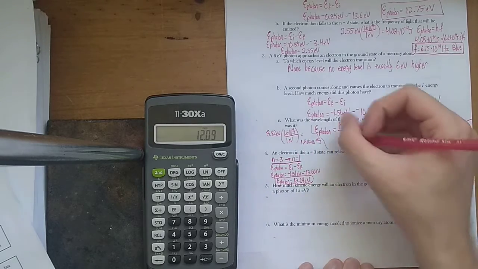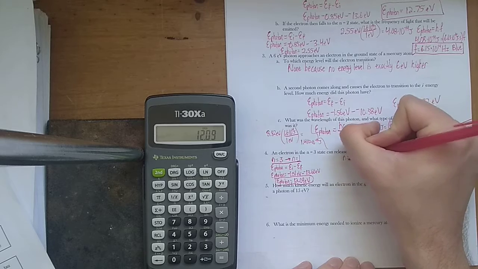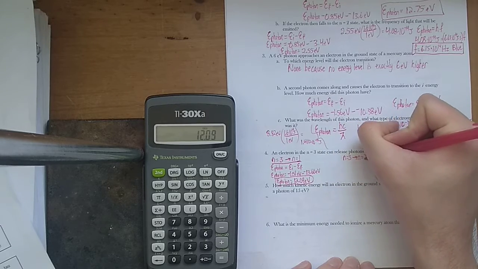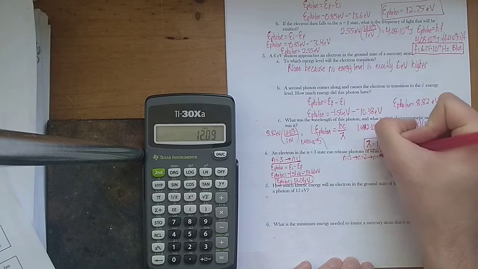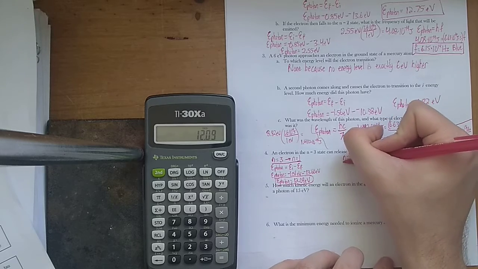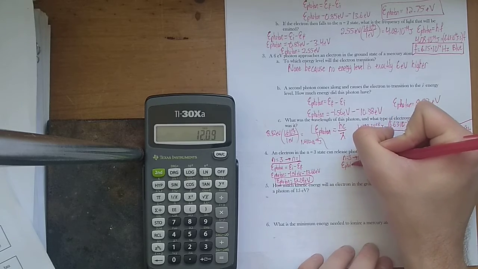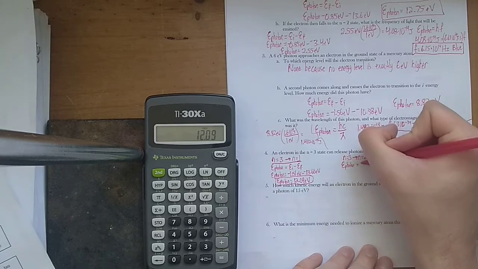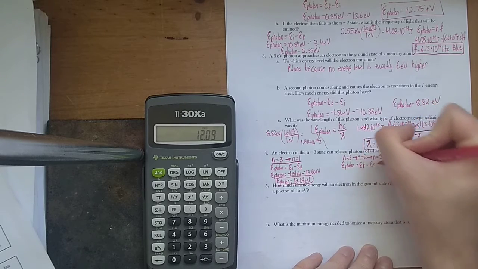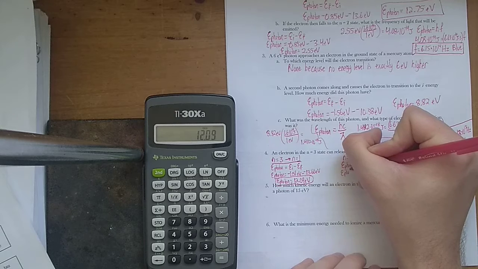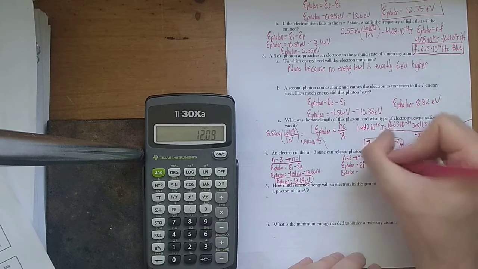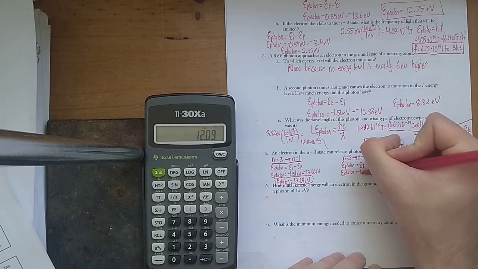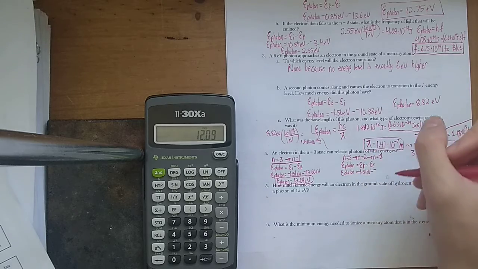Or we could have the chain of events where it goes from n equals 3 to n equals 2 to n equals 1. And in that case, you would get two different photons. The first one from n equals 3 to n equals 2, you can find the energy of that photon by saying the initial, again, negative 1.51 eV minus a negative.